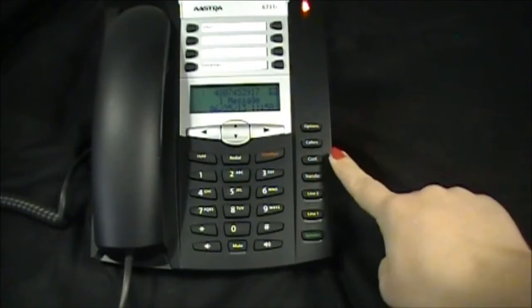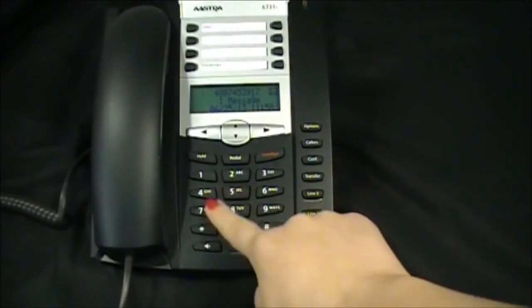Now let's talk about building a conference call. It's a very easy process. With your caller on the line, you'll press the conference key. You will then pre-dial your second party. Don't forget to press the dial soft key. And then when the second party answers, you'll press the conference key again to connect the two parties.